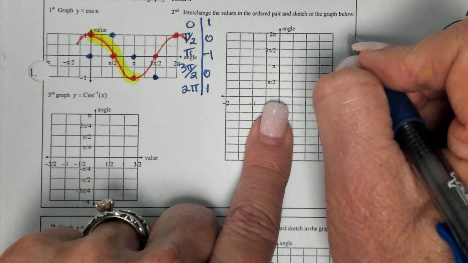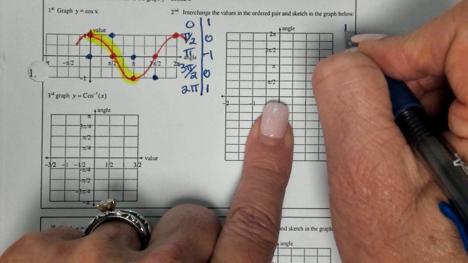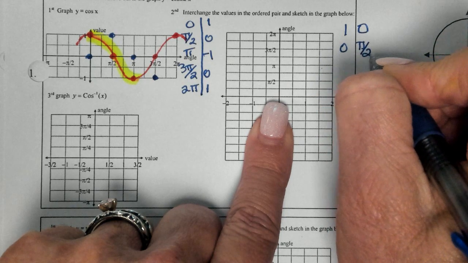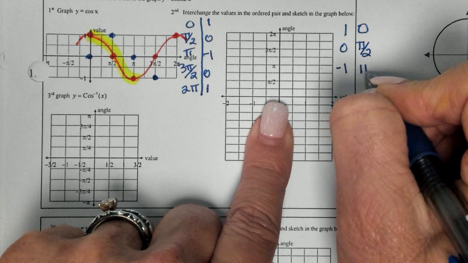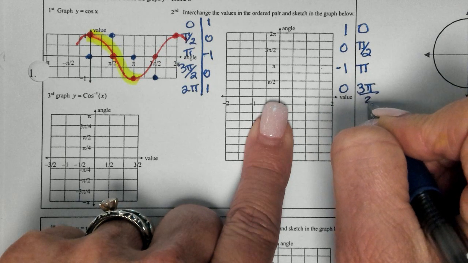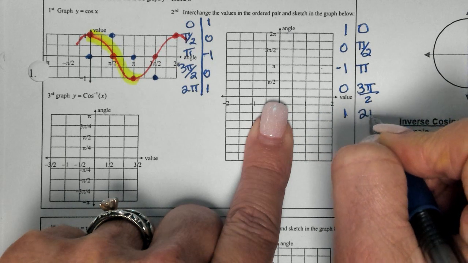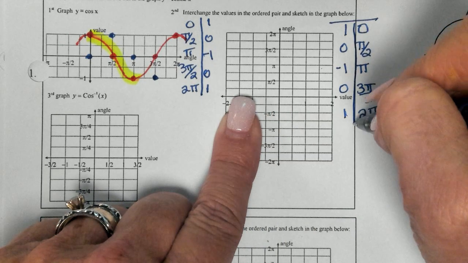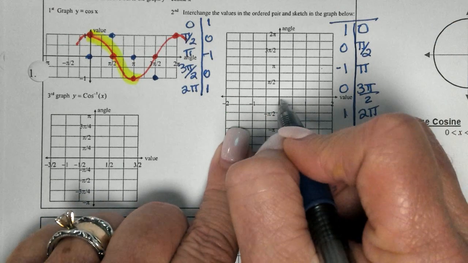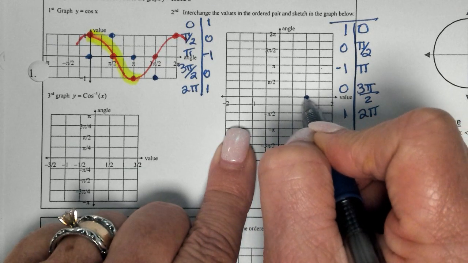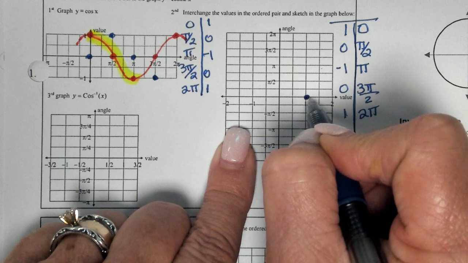So we've got our inverse: 1, 0, 0, pi over 2, -1, pi, 0, 3 pi over 2, 1, and 2 pi. Plot those points, and the horizontal scale is counted by halves. So you skip the first one to go to 1.